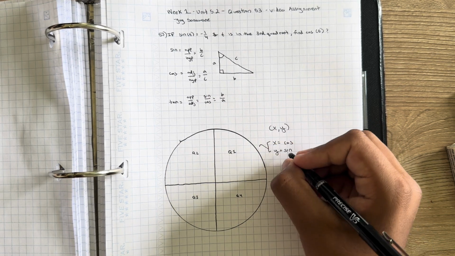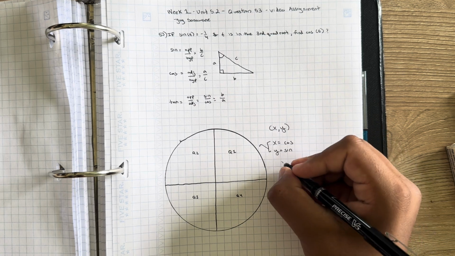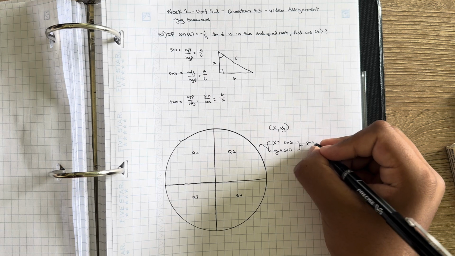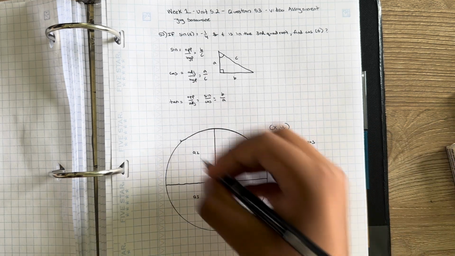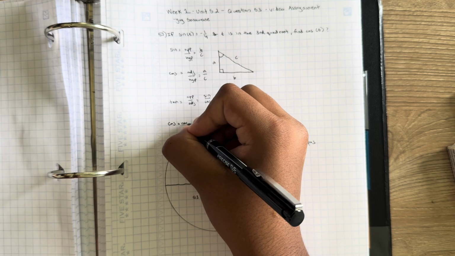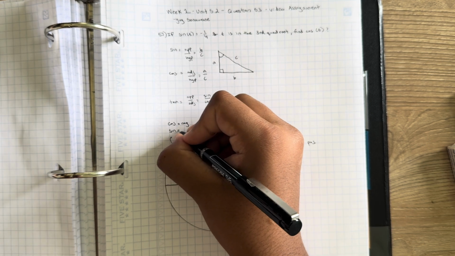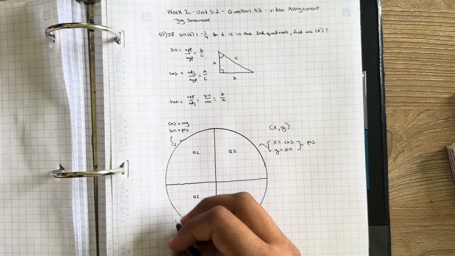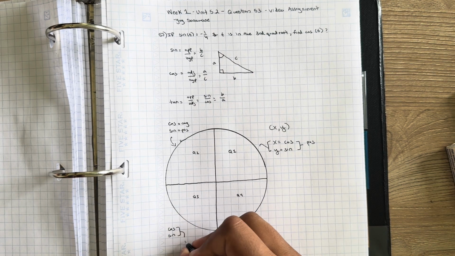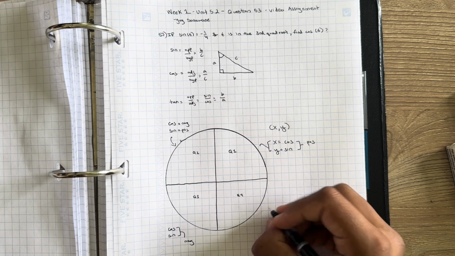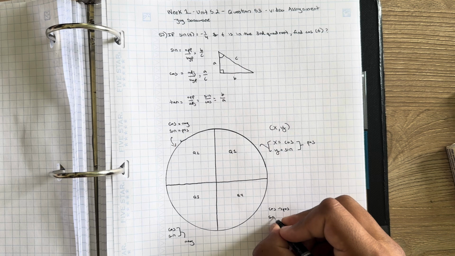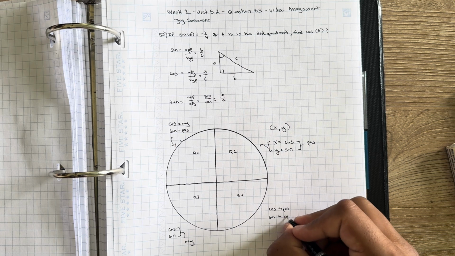Set up for us here already, we see that in quadrant 1, both cosine and sine are positive. In quadrant 2, however, cosine is going to be negative, whereas sine is going to stay positive. In quadrant 3, both cosine and sine are going to be negative. And in quadrant 4, cosine will be positive and sine is going to be negative.